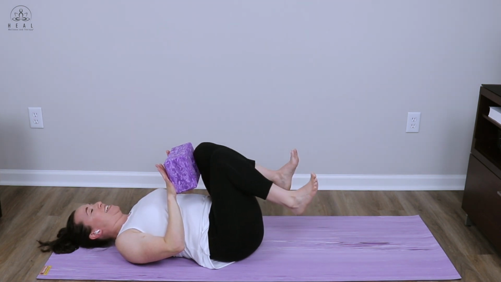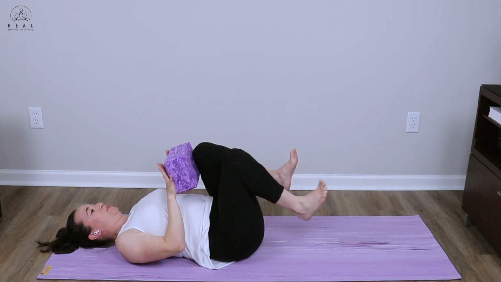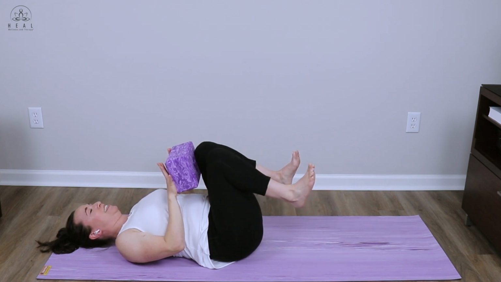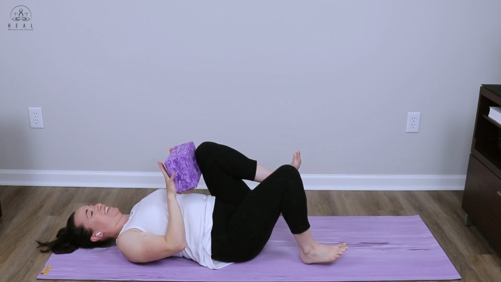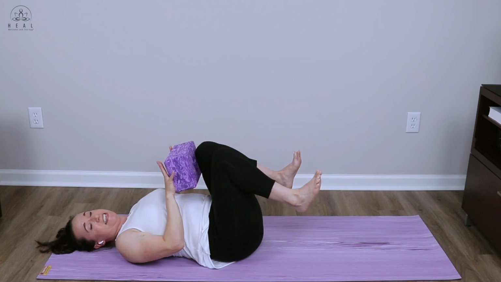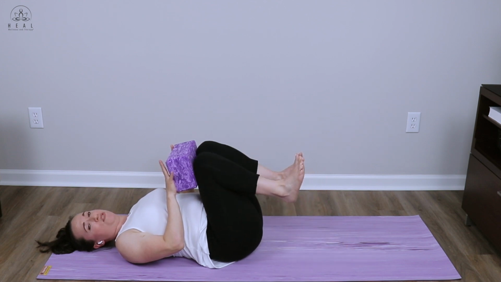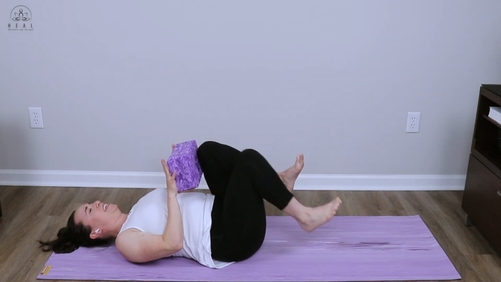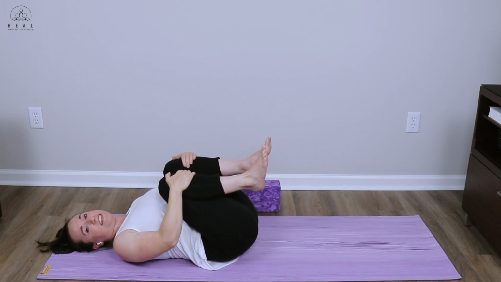Inhale, bring the right knee back to the block. Exhale, drop the right heel to the floor. Let's do 5 of these. That's number 2. Inhaling, lifting. Exhaling, dropping. Inhaling, lifting. Exhaling, dropping. Inhaling, lifting. Oh, you've got one more in you. I know you do. Exhaling, dropping. And inhaling, lifting. And relax those knees to your chest.